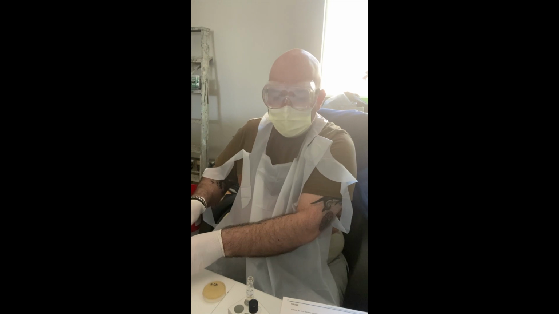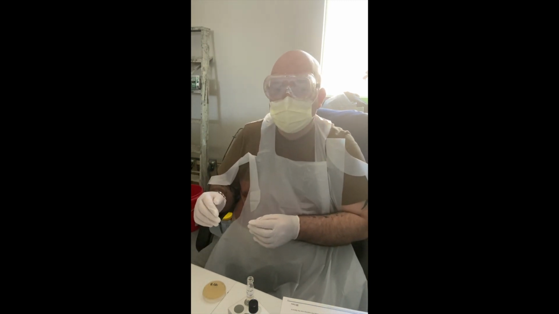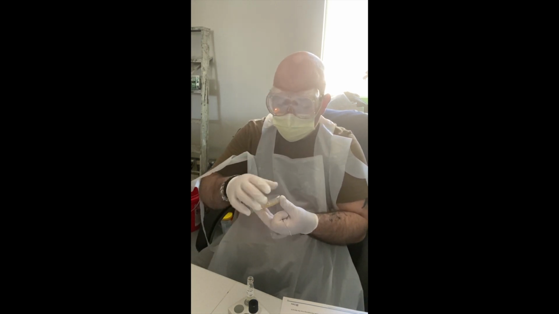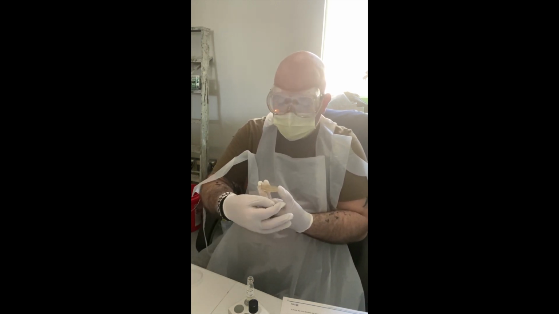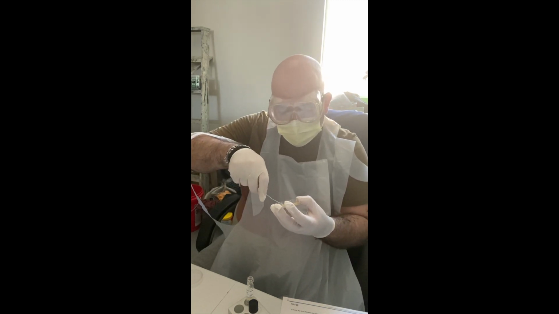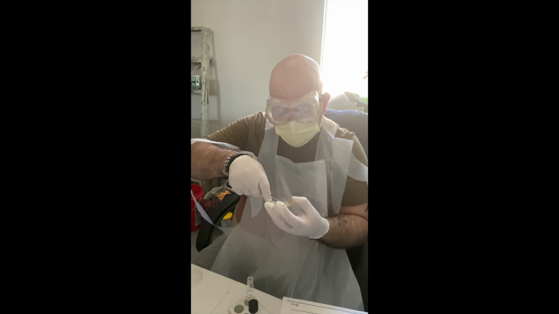And again, I cleaned my table before I started this experiment with the 10% bleach solution. So I'm going to remove my lid here, and then I'm going to attempt to collect some colonies. Here, let's see if this works. Not sure if I'm doing this right, but let's hope.